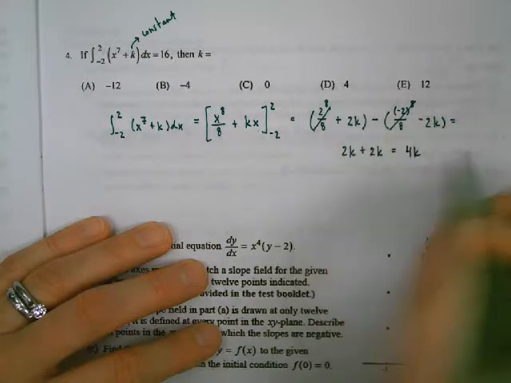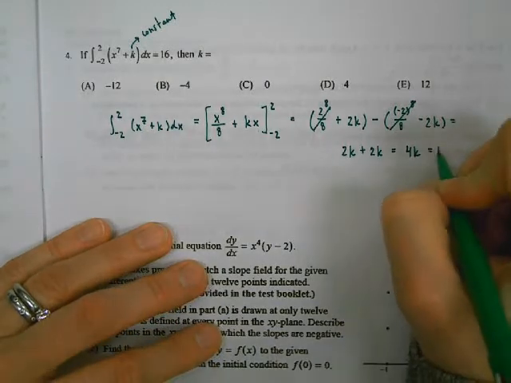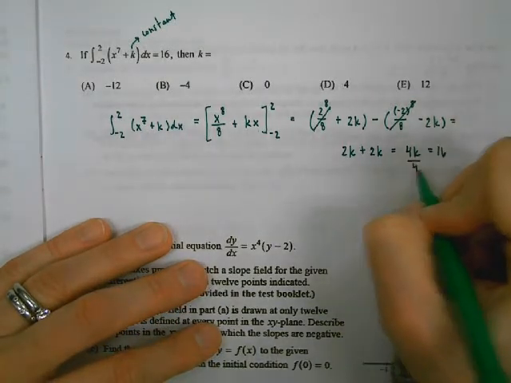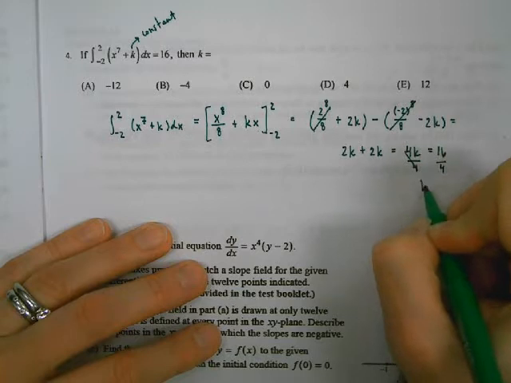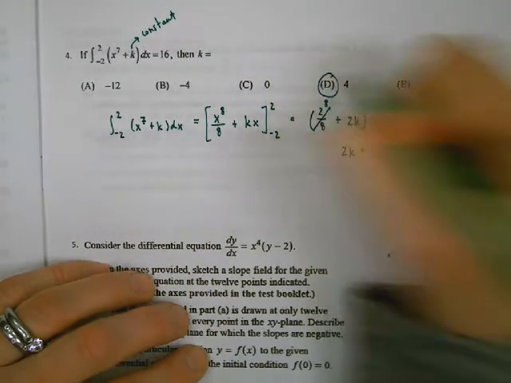So I've got 4k, and we were told up in the problem that this is equal to 16. So now we can set that equal to 16, divide by 4, and we get a value for k of 4, choice D.